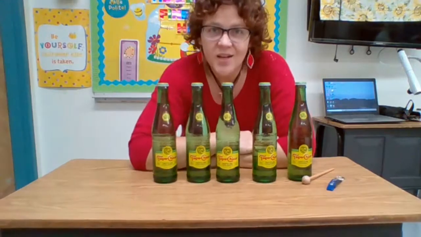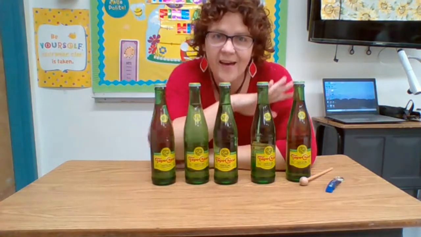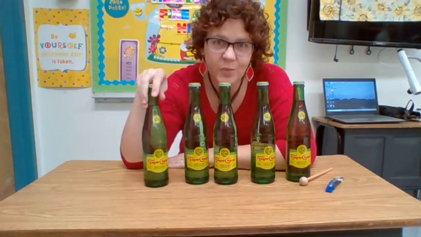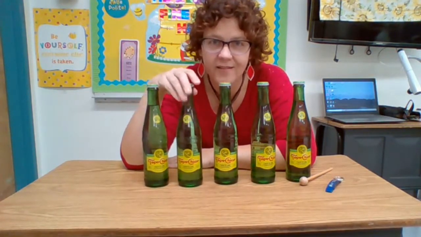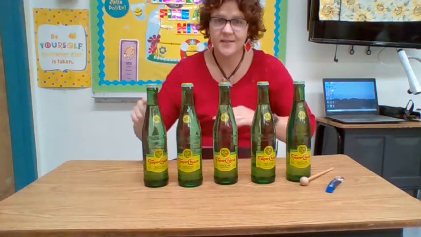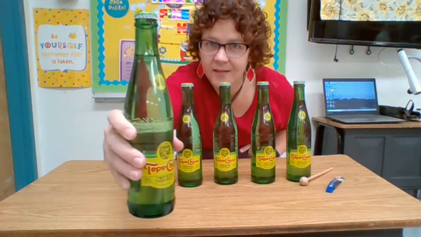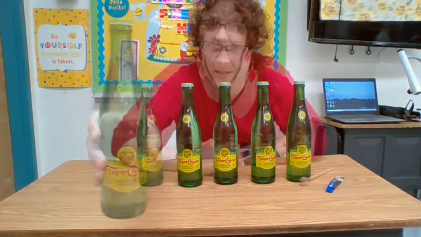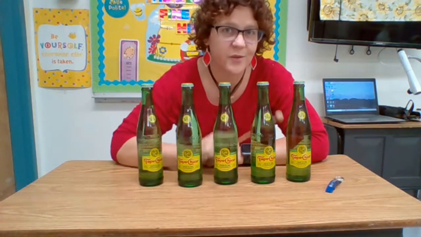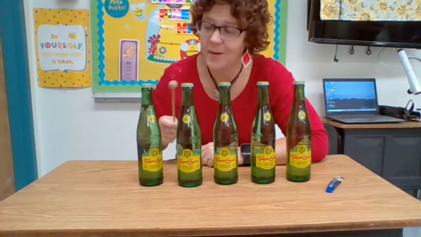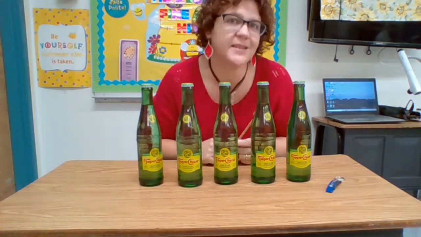And so boys and girls, you may wonder why I have these 5 bottles of Topo Chico in front of me. Well, if you notice, all the bottles have liquid in them. See the liquid? And there's 2 ways I can make sounds with this bottle. The first way is by tapping the bottle. So let's find out what happens when I tap the bottle.